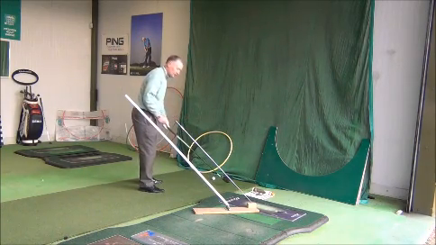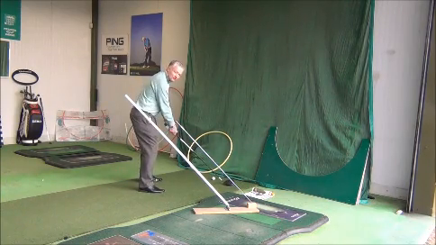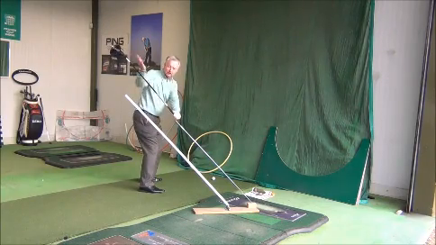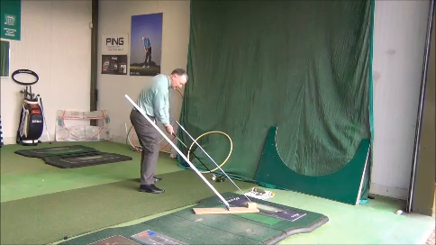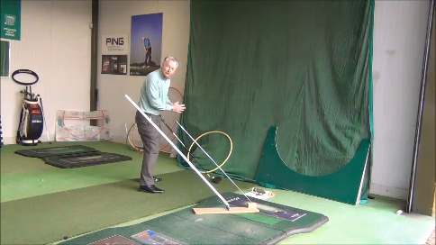So what we're trying to do here, the shaft of the club establishes our plane at address, and we're trying to swing within this notional channel that the shaft forms, delivering the club down on this channel. That's going to deliver it squarely into the back of the ball, giving us the most power.